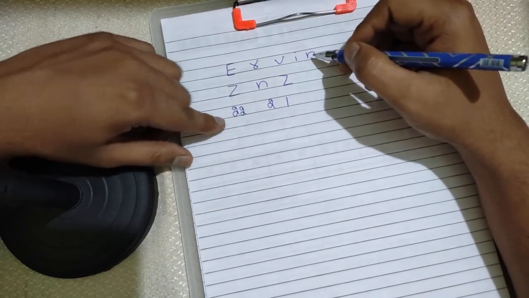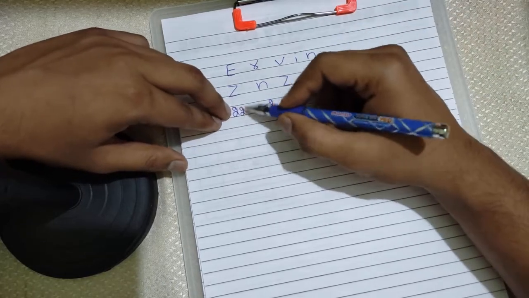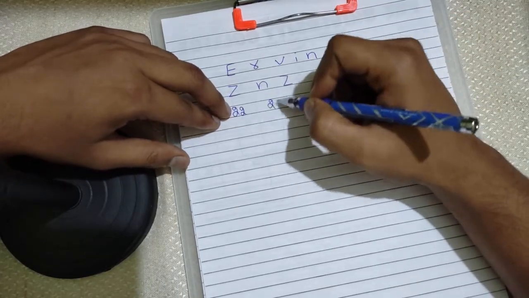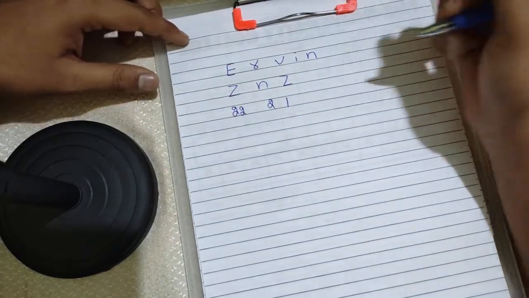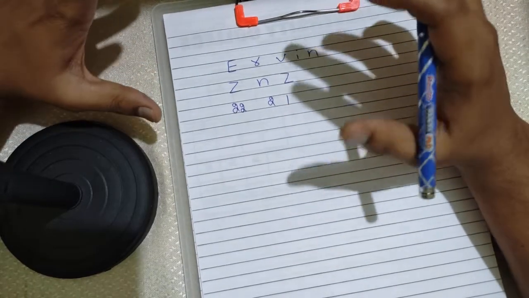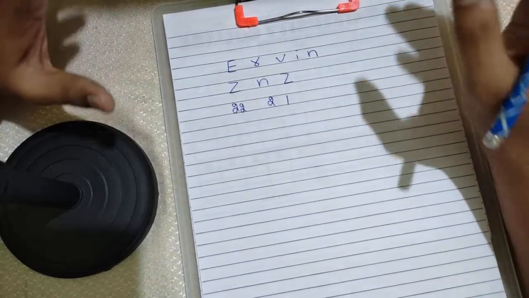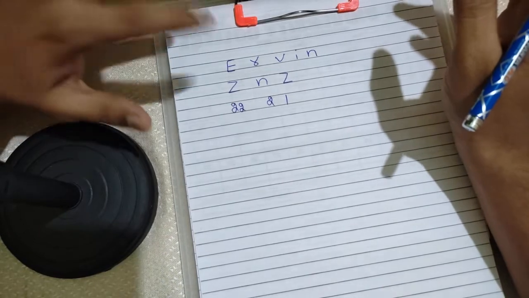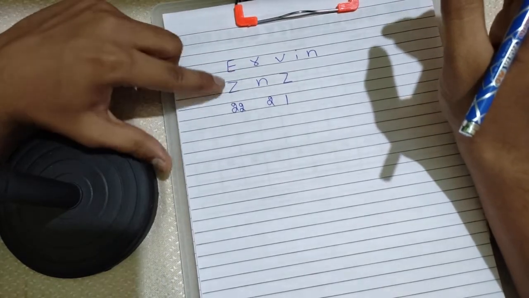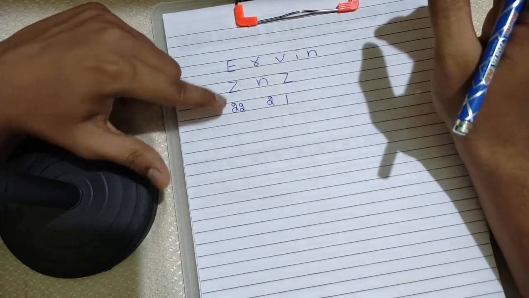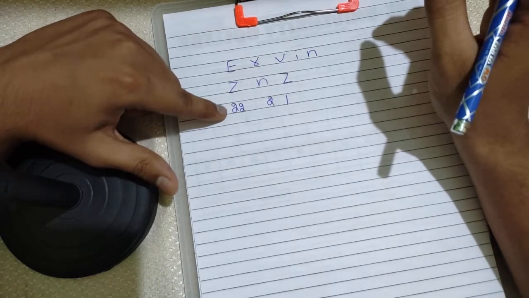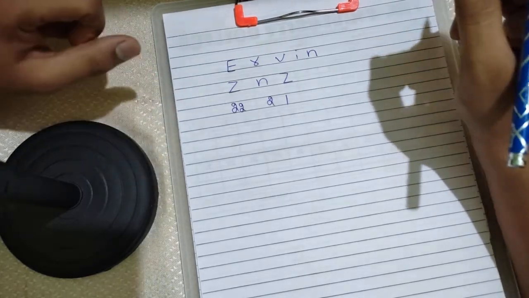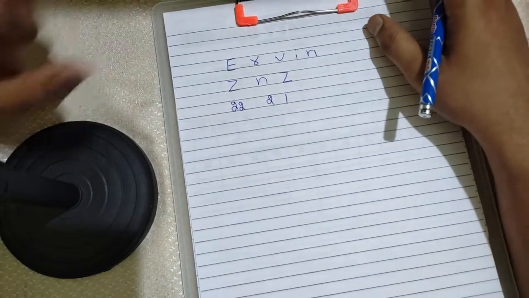In this manner we have to write 2 times jointly, next 2 and 1 separately. This is the actual trick, very simple. Just look at this carefully, look at this for 2 or 3 minutes, focus here. Erwin named student, he is studying in ZNZ school, and code is 2221. Finished. Now how to write the formulas?